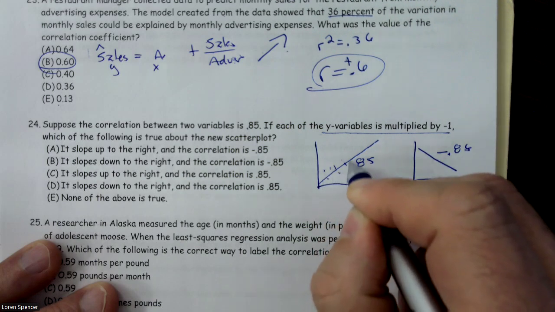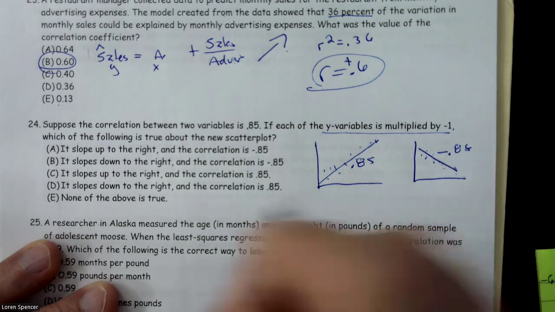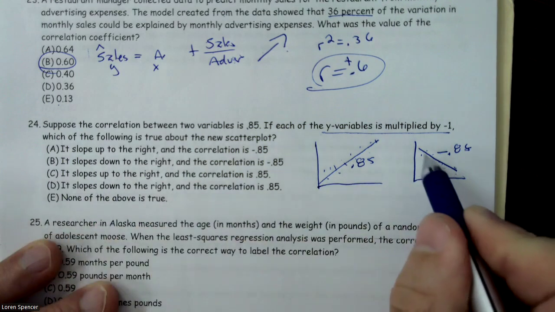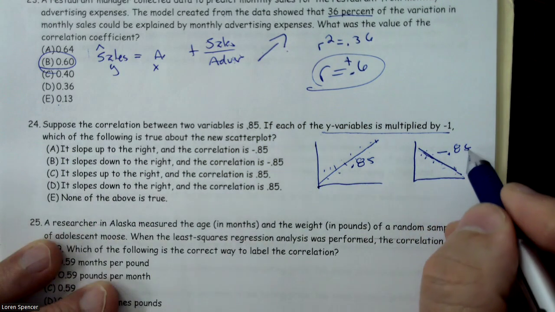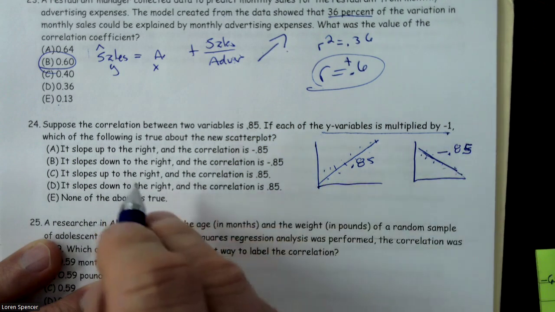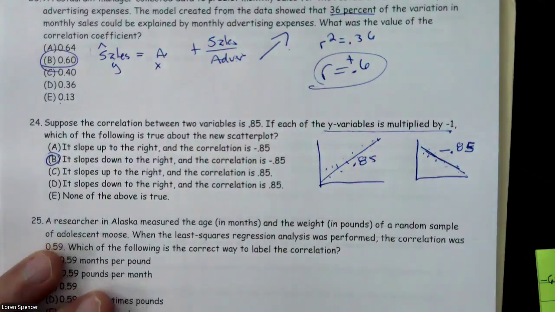And by the way, this should have fairly tight data points to the regression line. So we're expecting to have sloping down and to the right because our direction changed because we only multiplied one of the variables by -1. If we multiplied both by -1, it would have remained the same.